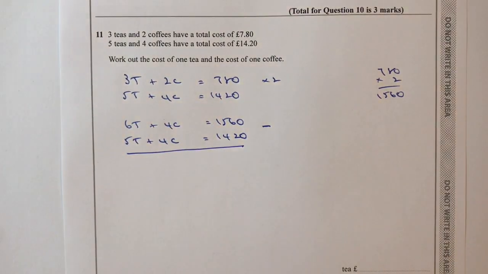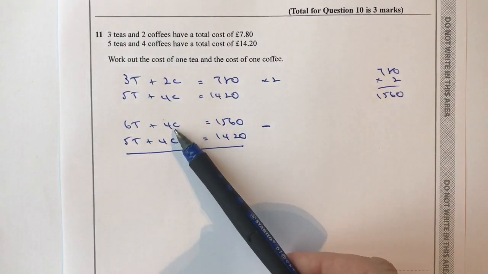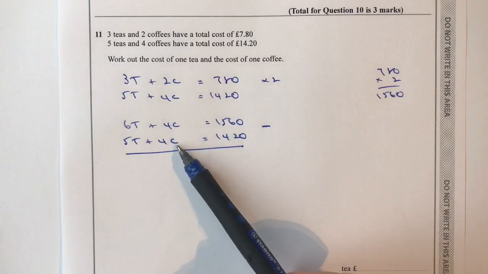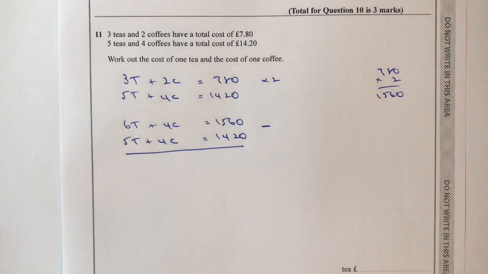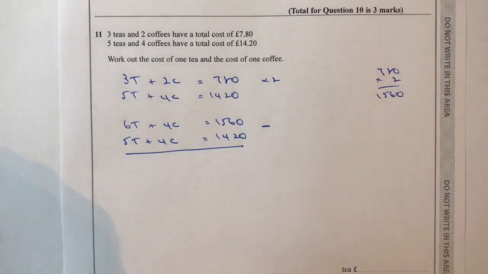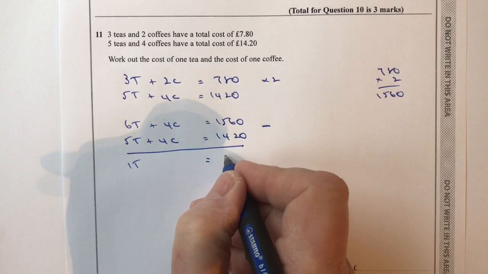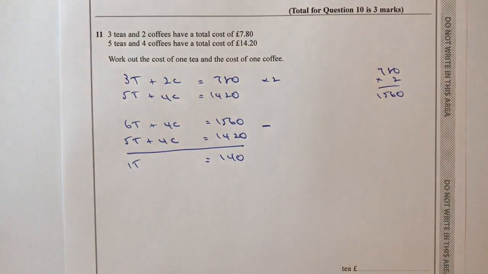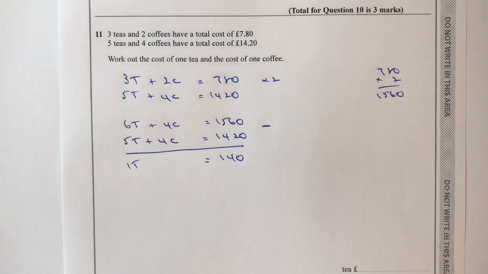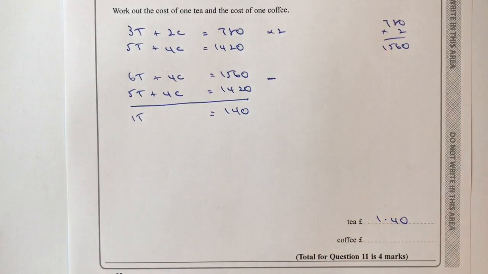The reason I'm going to take it away is because it allows me then to get rid of these c's, because 4c minus 4c is a 0. So I've now got 6t minus 5t is 1t, which is great because that's what I'm looking for, and that's going to work out as 140. So actually the cost of 1 cup of tea is going to be 140 pence, or £1.40. So I've got that part of the equation worked out.